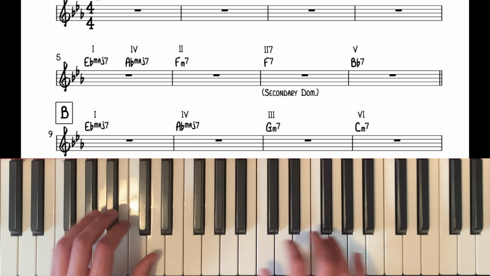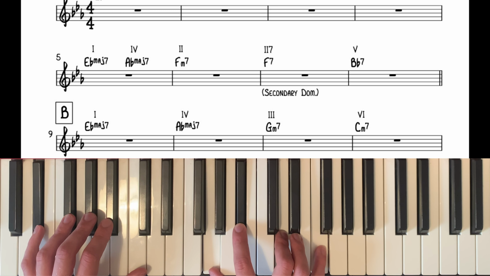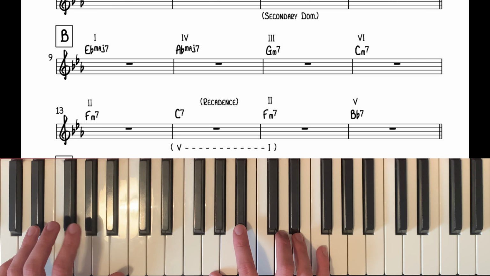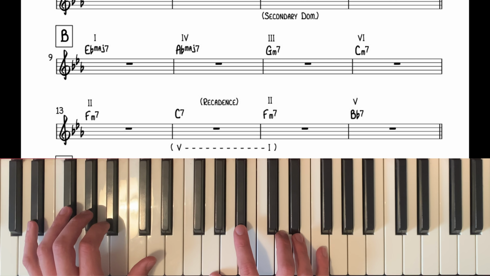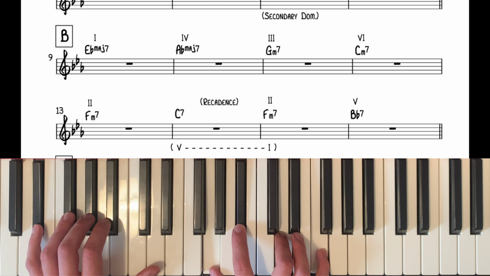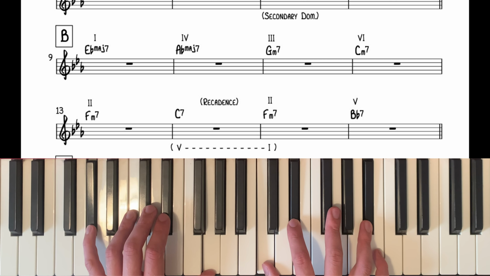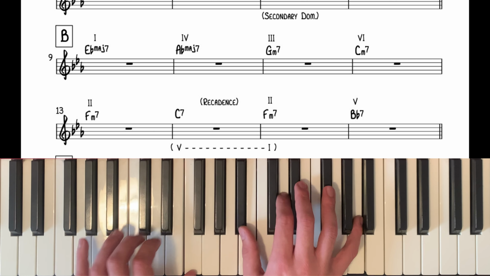home to chord 1, E flat major 7 to start the B section. The B section is in effect a long 1-4-3-6-2-5 progression. We start on chord 1 E flat major 7 and then go to chord 4 A flat major 7. Next is chord 3 G minor 7, which takes us to chord 6 C minor 7.